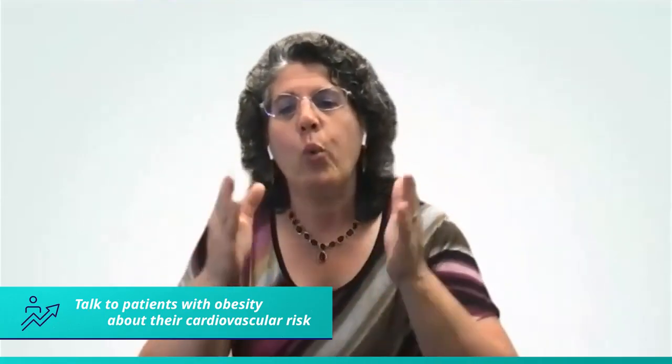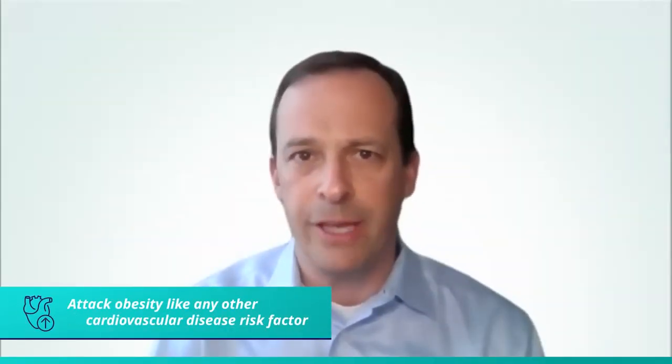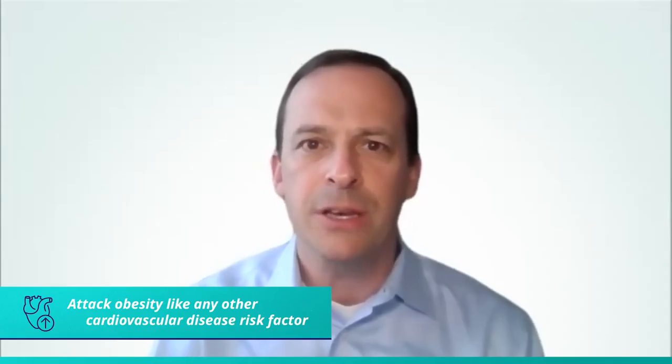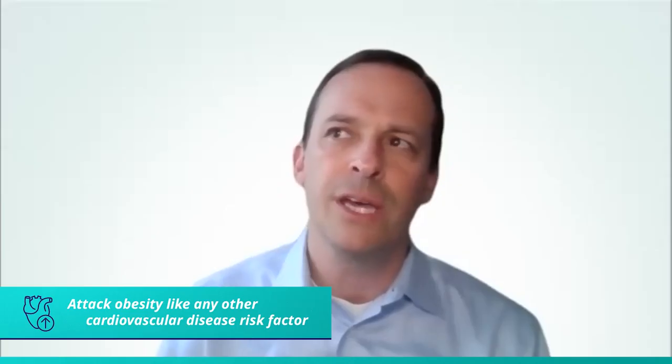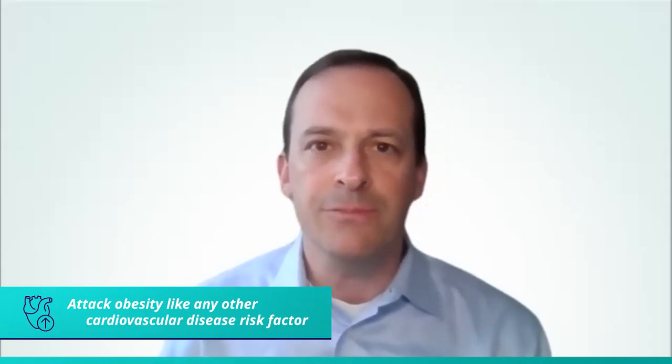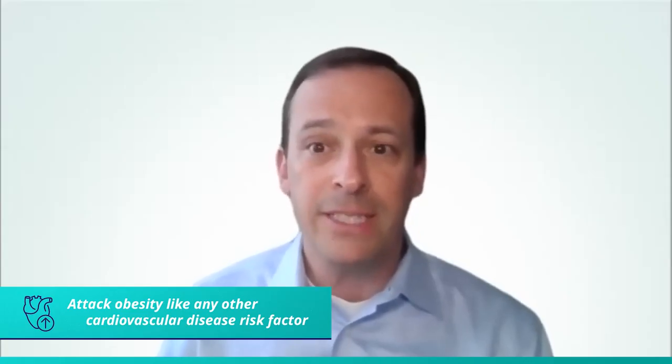the level of high blood pressure, level of excess adiposity, level of inactivity, and say, listen, we can affect risk today. If we recognize obesity as one of the multiple things contributing to this patient's cardiovascular disease or risk of a recurrent cardiovascular event, then it should be attacked the same way that you would attack another risk factor, right? I mean, that's the bottom line.